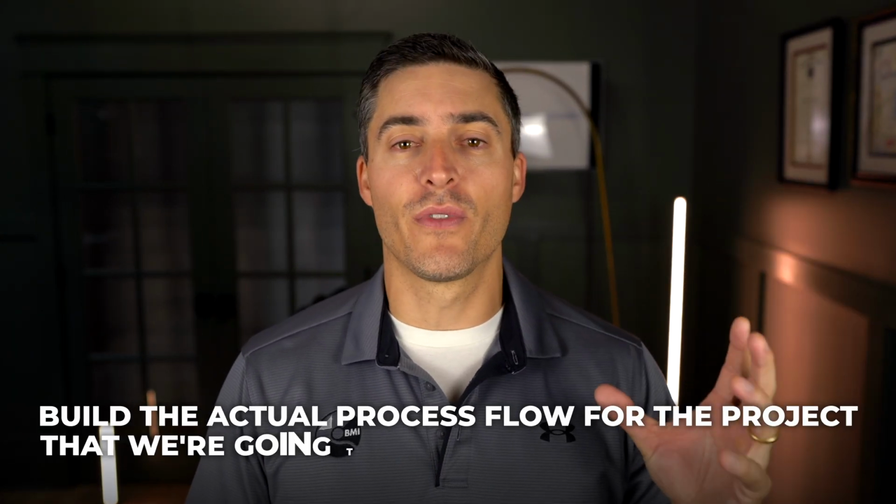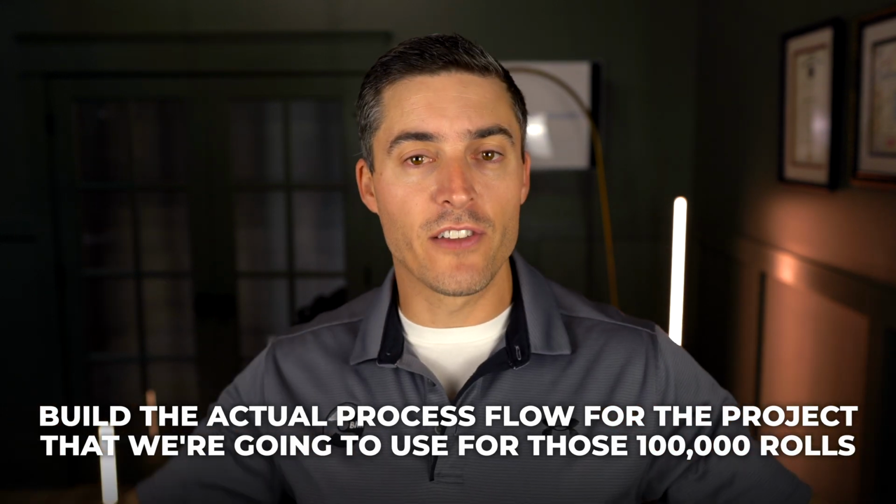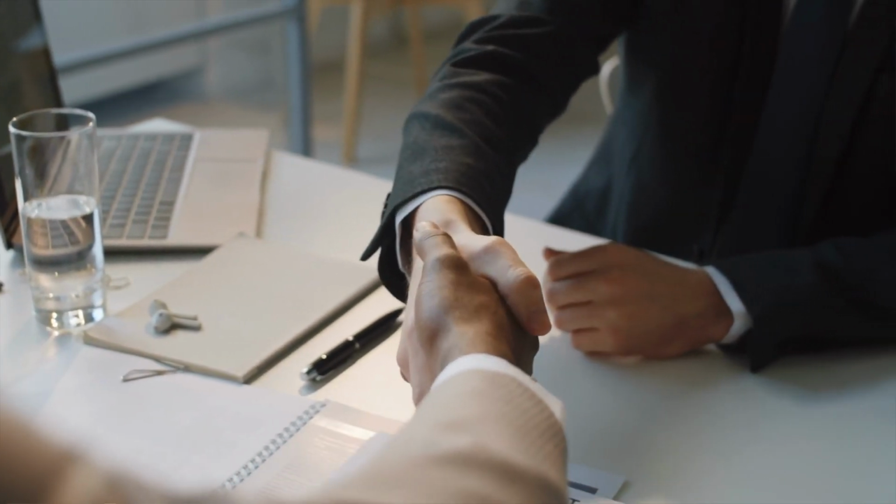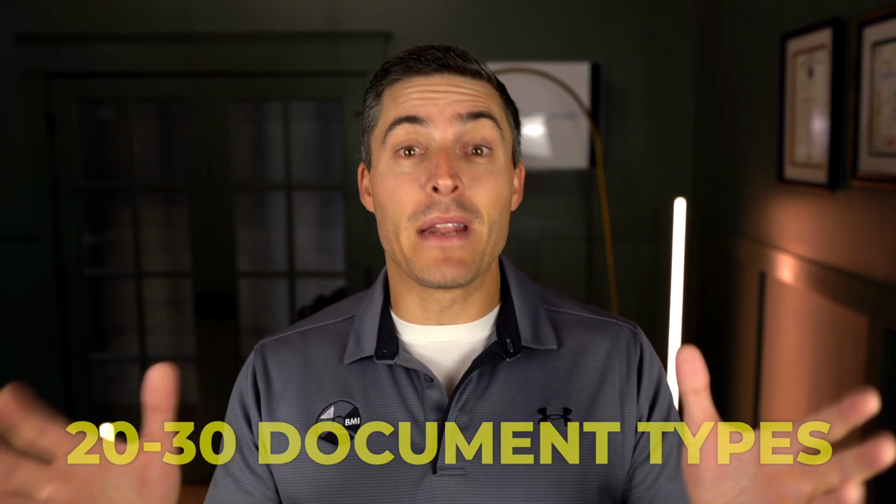The M1 is essential because we build the actual process flow for the project that we're going to use for those 100,000 rolls, and we run that small sample through to make sure our assumptions are correct and that we built the process flow correctly, but also, critically, to make sure that our client sees the end result and approves it. So we don't do the whole project, deliver something, and have them say, well, wait a second, that's not what I wanted. The M1 process across 20, 30 different document types, that many process flows, was a big part of getting this on the right track. Once the different milestones started getting approved, we had to, of course, do the actual execution of the project and get those rolls scanned.